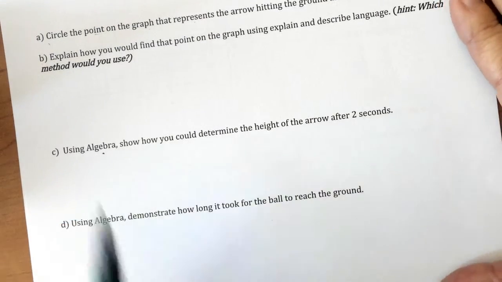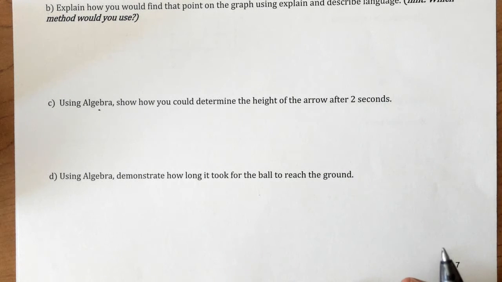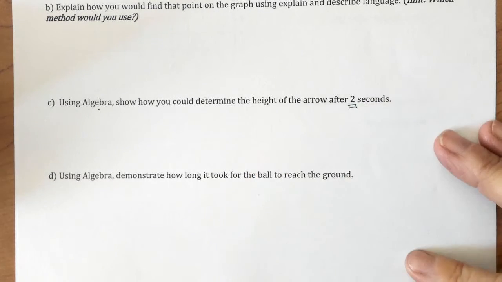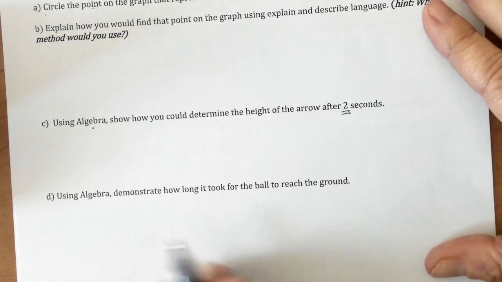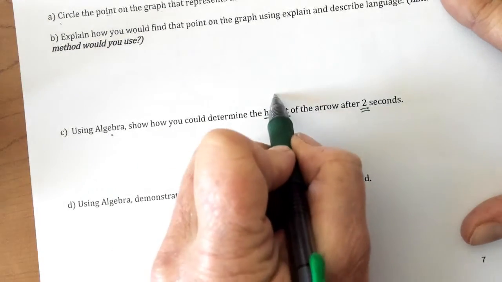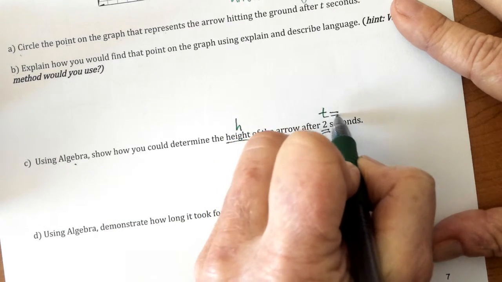Now I have to use algebra. And I have to show how you could determine the height of the arrow after 2 seconds. So, basically, I want to know what h is when t equals 2.